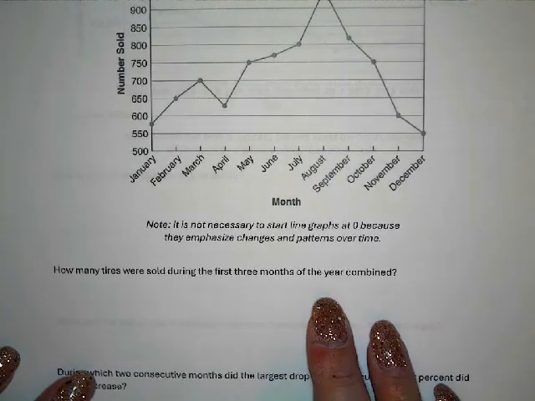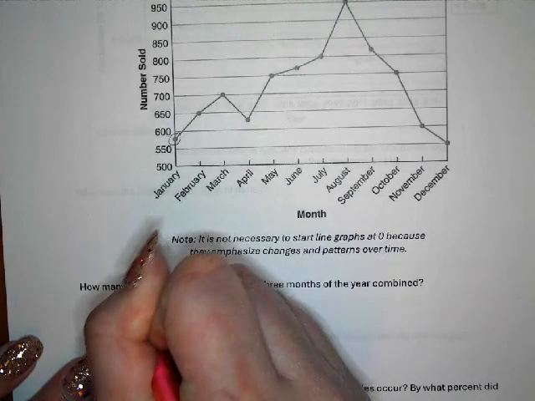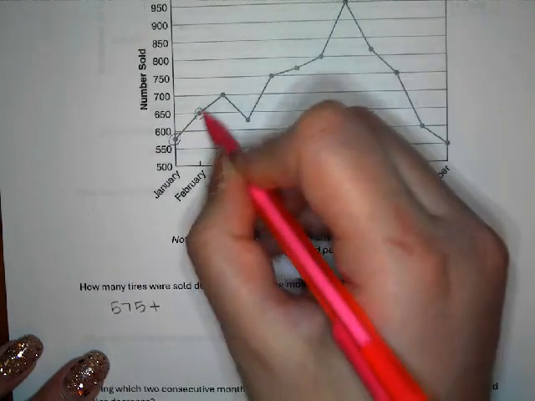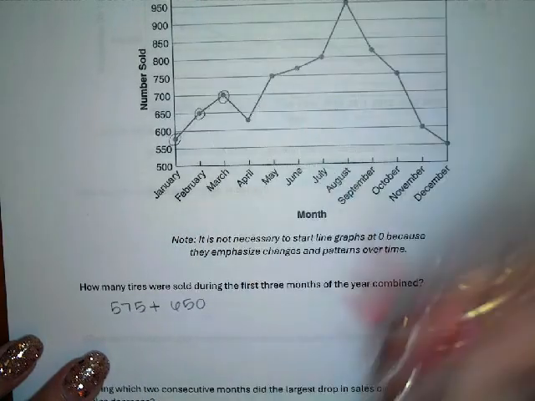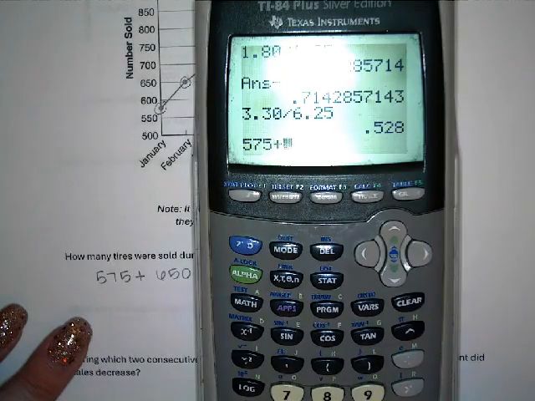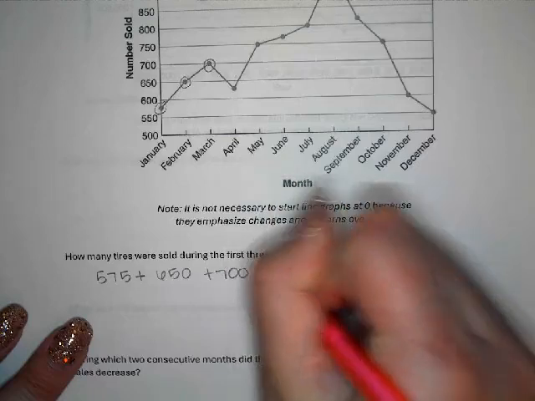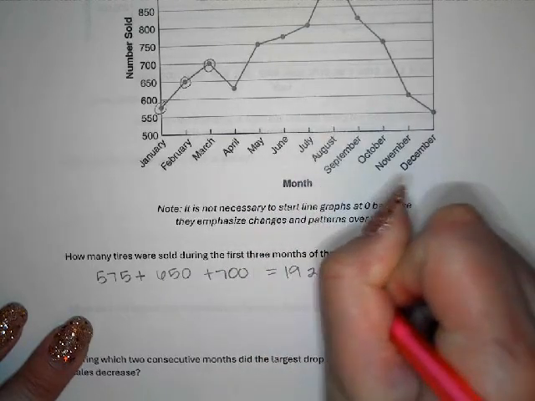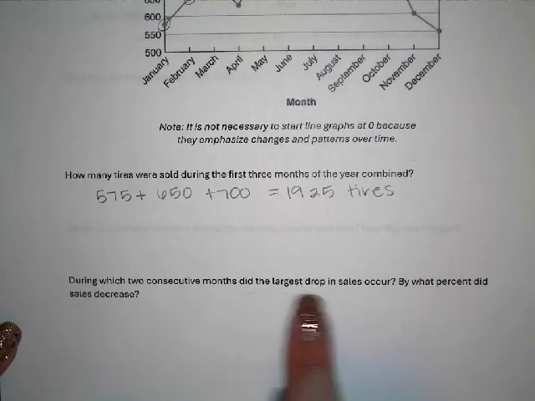So we have, looks like 575 in January. We have 650 in February and 700 in March. So 1,925 tires were sold in the first 3 months combined. During which 2 consecutive months did the largest drop in sales occur, and by what % did the sales decrease?